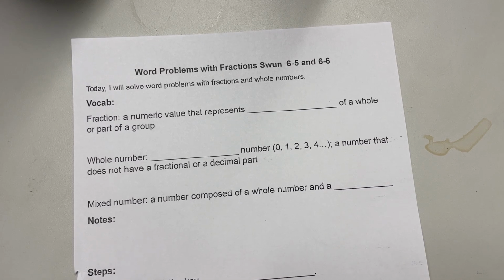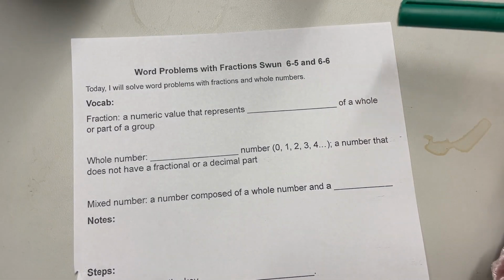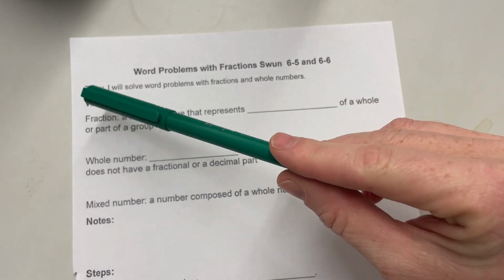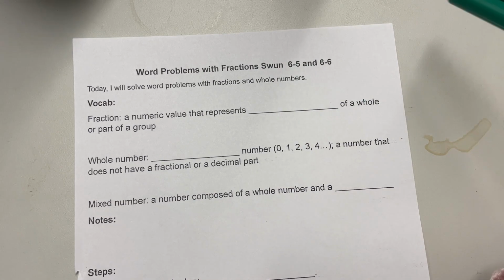Hi class, today we're going to do our last lesson in Unit 6. This is word problems with fractions. It's found in Swun 6-5 and 6-6. Our learning goal or objective today is I will solve word problems with fractions and whole numbers.